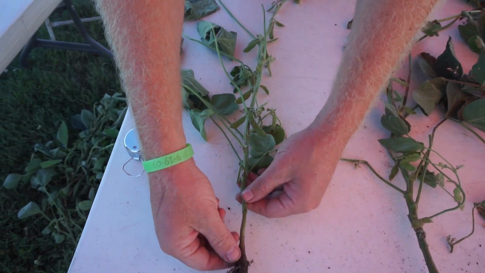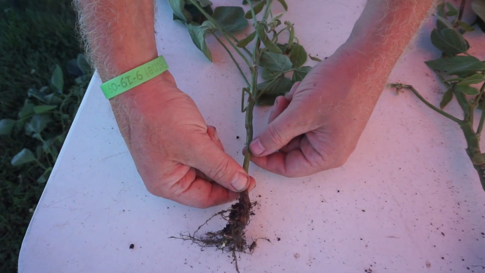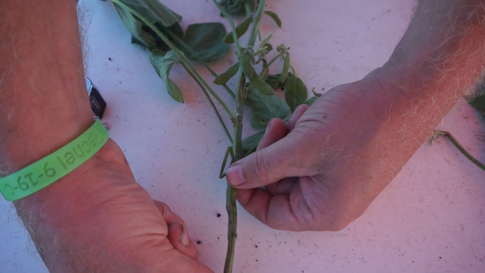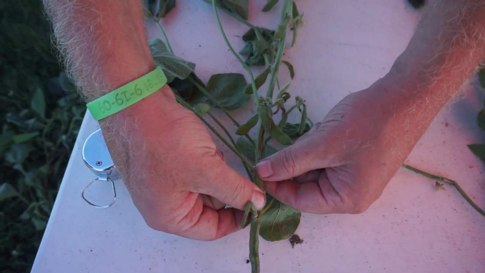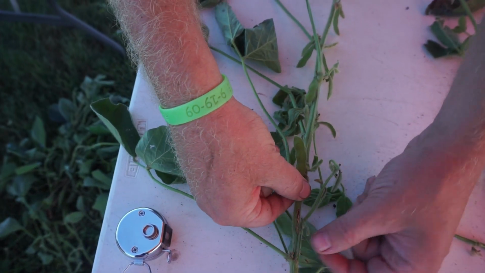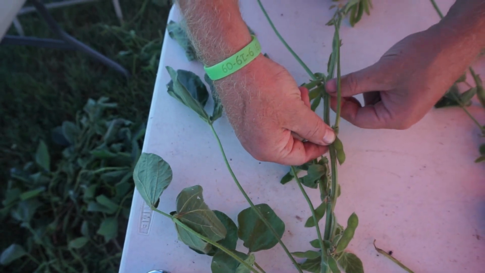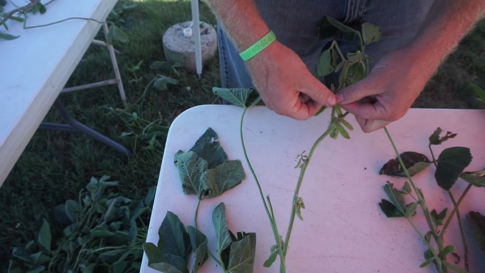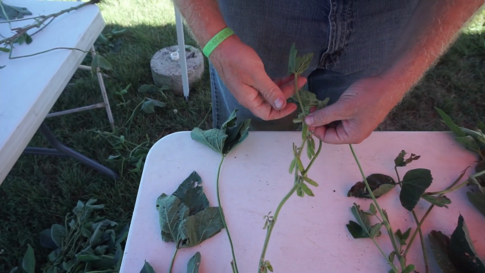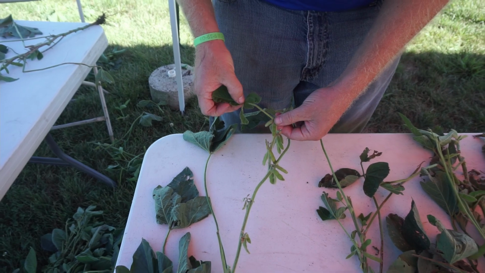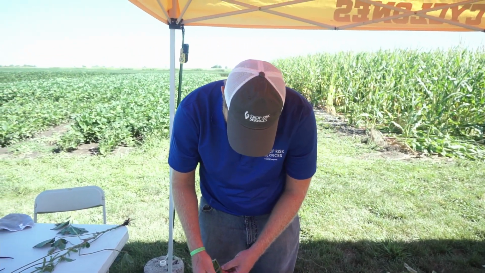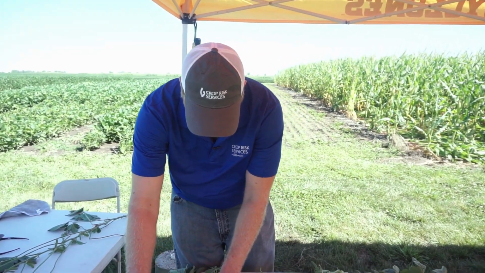We'll start at the bottom. We're going to find our cotyledon. We'll put our fingers on that. We'll start with the true leaves. We've got 1, 2, 3, 4, 5, 6, 7, 8, 9, 10, 11, 12, 13, 14, 15, 16. We've got up to 16 nodes that have damage. So we know anything less than 16 is going to be a cutoff.